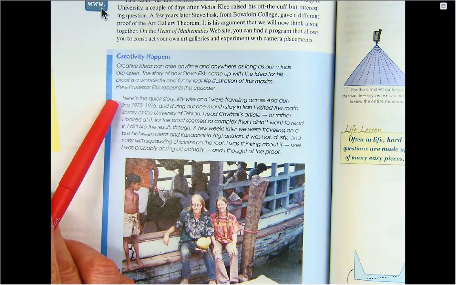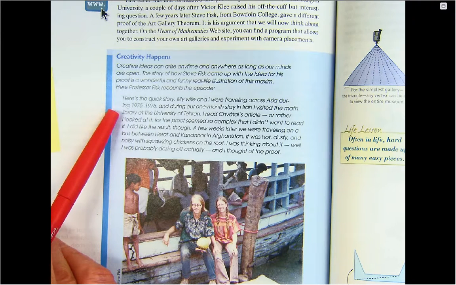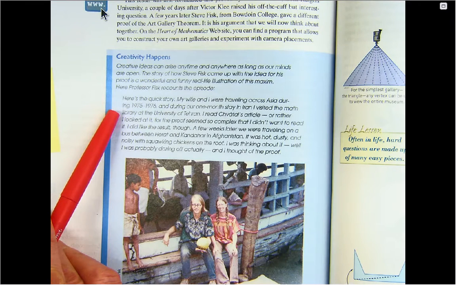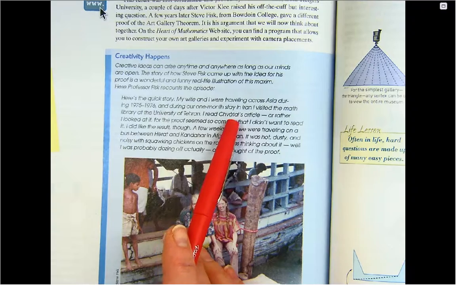My wife and I were traveling across Asia during 1975 to 76, and during our 1-month stay in Iran, I visited the math library at the University of Tehran. That's what you do on vacation too, right? You visit math libraries? Yes. I read Chvátal's article, or rather I looked at it.